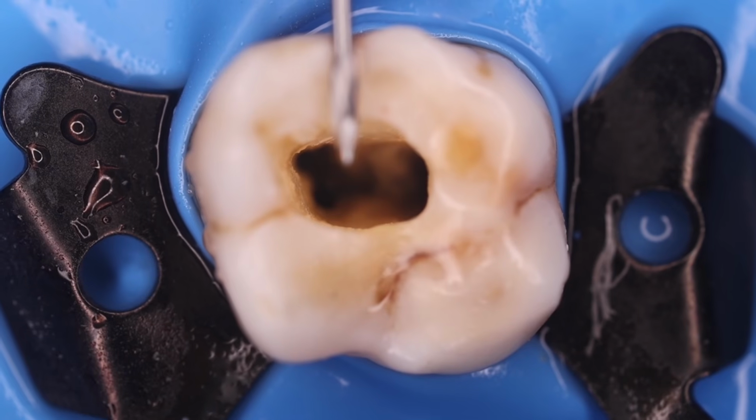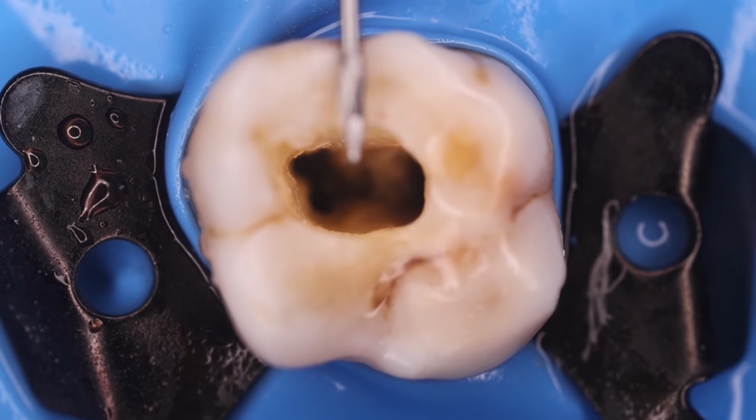Now coming to size 3 to enlarge the canal orifices.